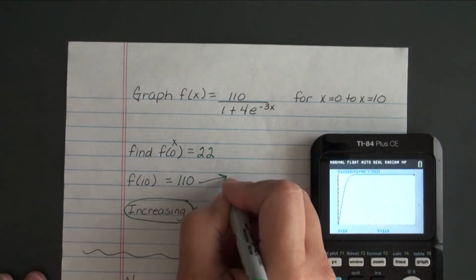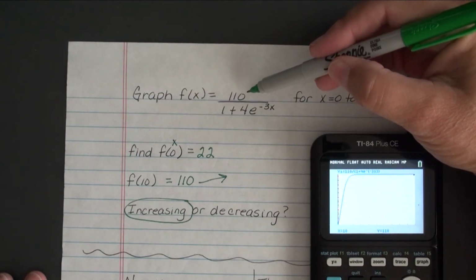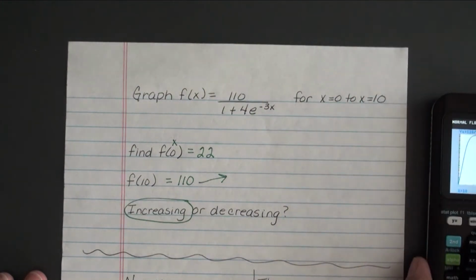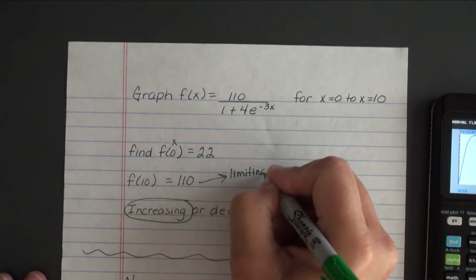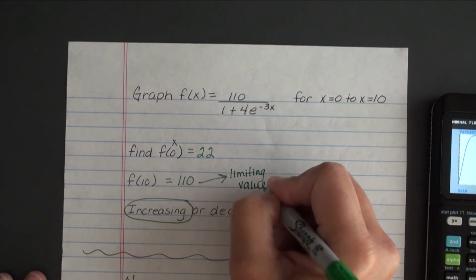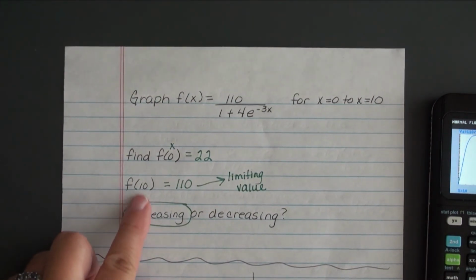We also know that 110, which is the numerator of the function, is the limiting value. That means we will never have more than 110 no matter what we put in for x. That's the largest it will be.